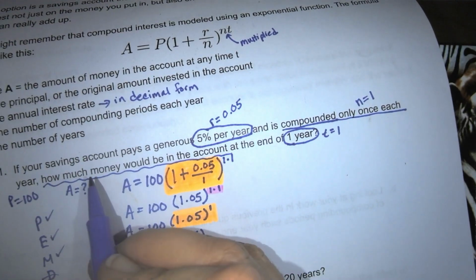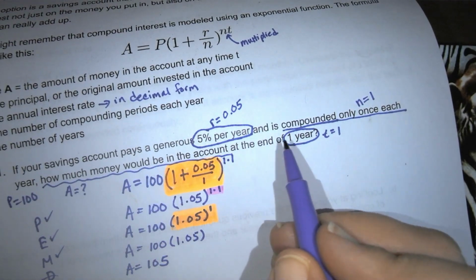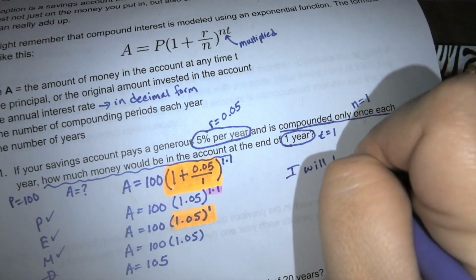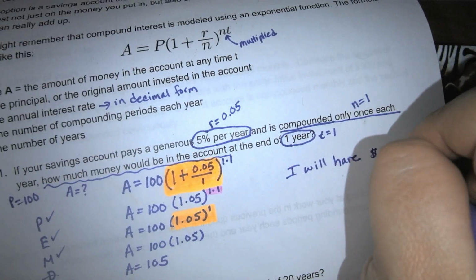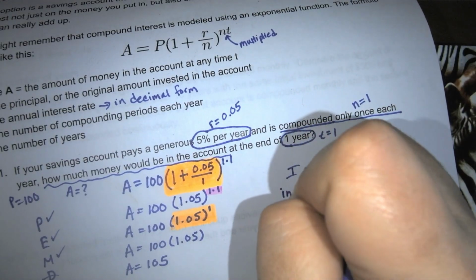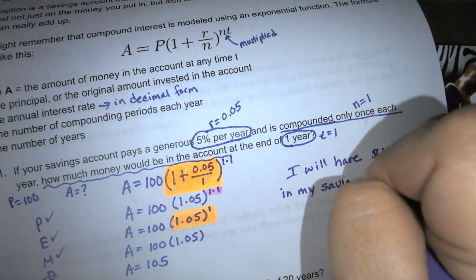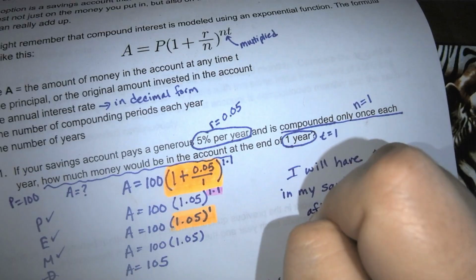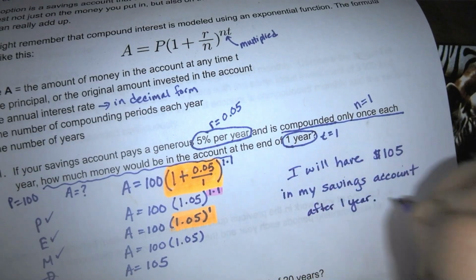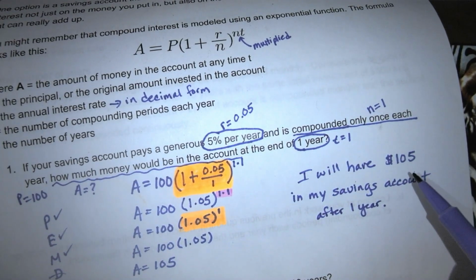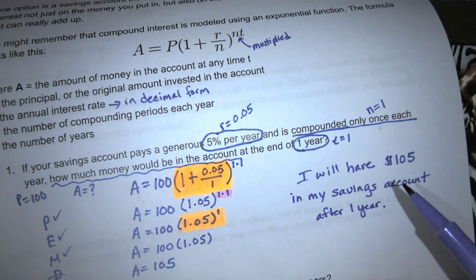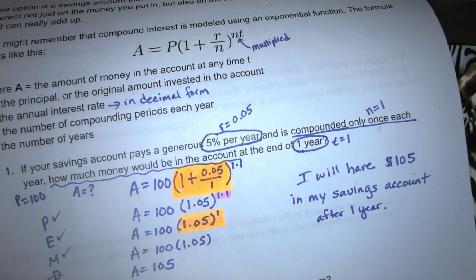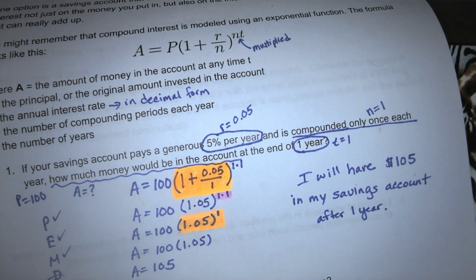So I want to turn this question around. How much money would be in the account at the end of 1 year? I will have $105 in my savings account after 1 year. So if I let that $100 sit in my drawer at home for a whole year, I'll still have $100. If I took that $100 and put it in the bank, at the end of the year, I would have made $5 in interest without even doing anything, just not using it and letting it sit there.